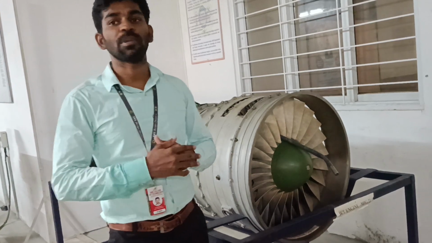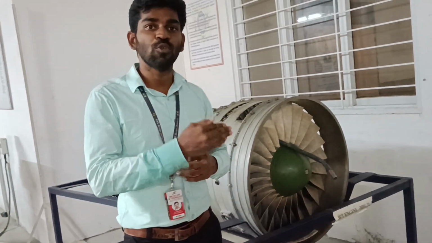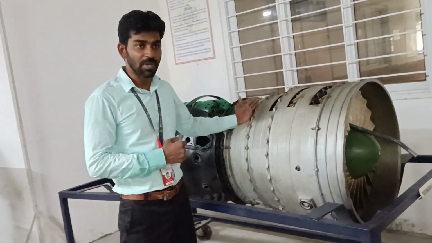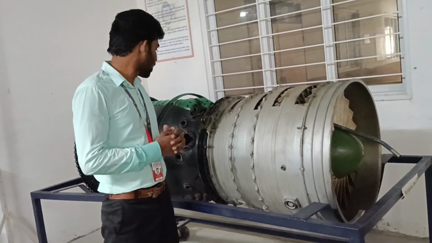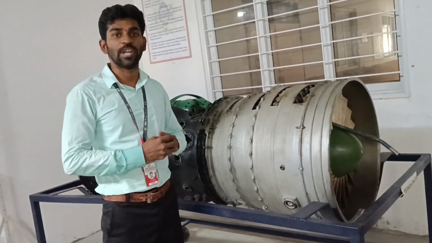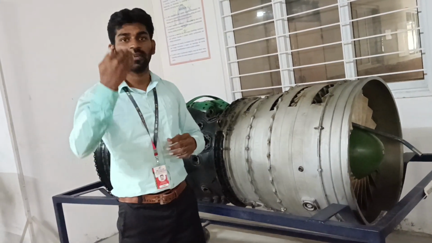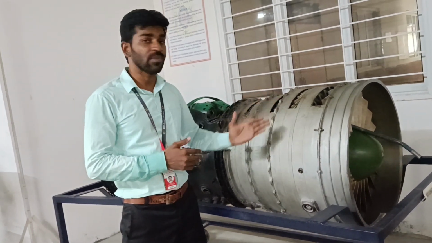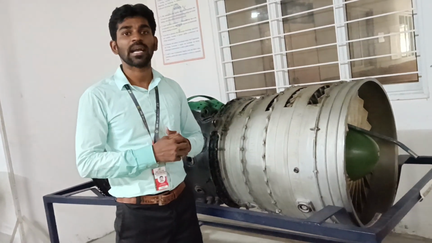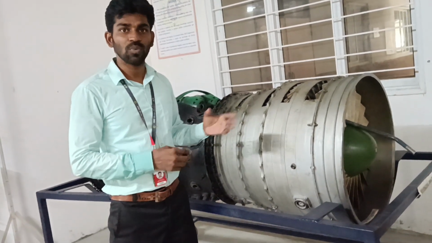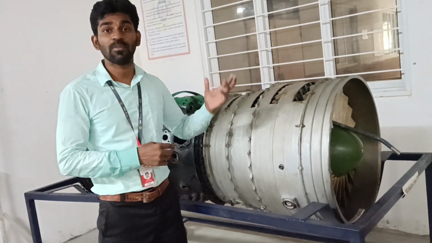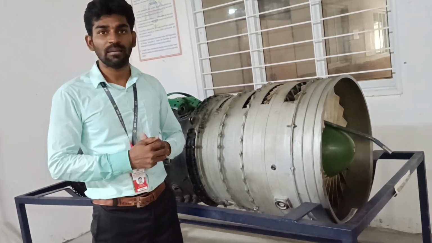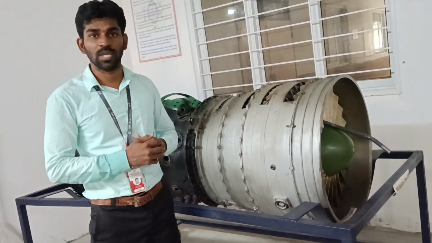After the compression section, the air moves into the combustion chamber part. Here the fuel-air mixing takes place. The fuel comes from the fuel tank and the air comes after the compression part, at high pressure. Here some ignition is produced, and this ignited hot gas is passed to the next portion.